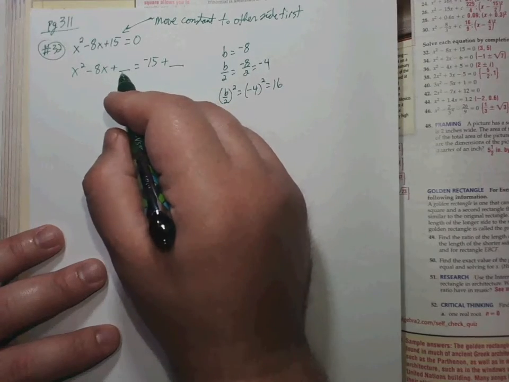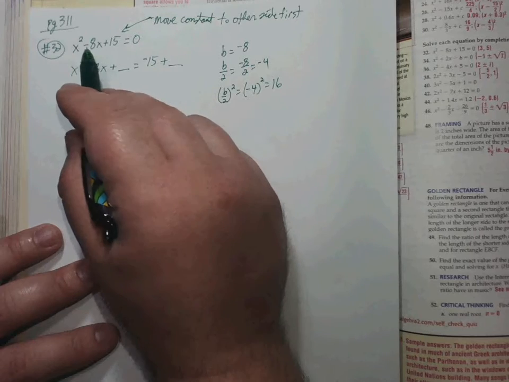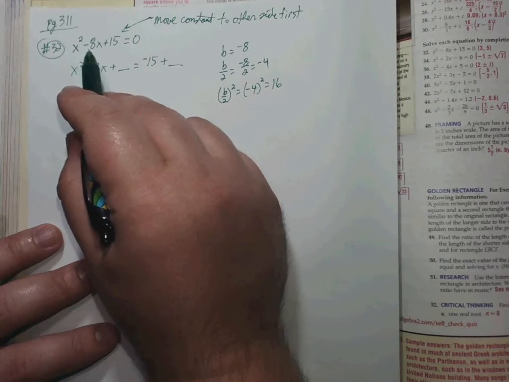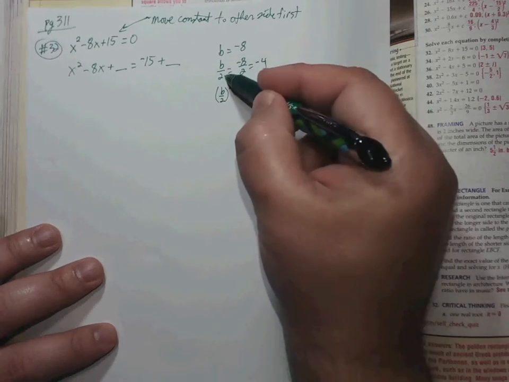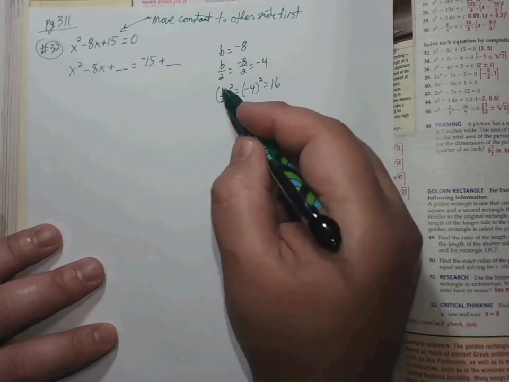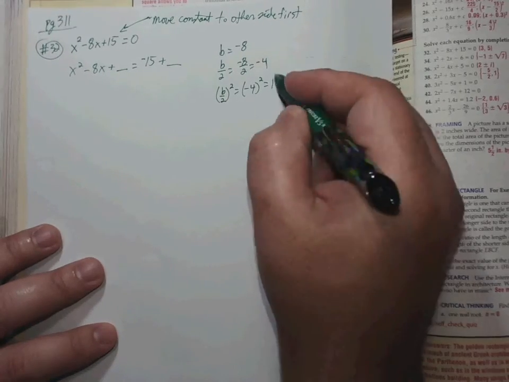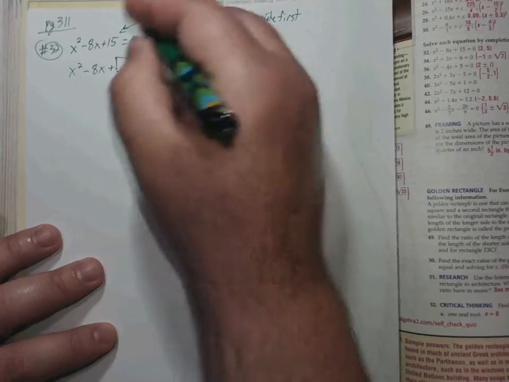And what do I add there? Well, that comes from this. What is that number in front of the x term? Make sure you take the sign. So b is negative 8. What's b over 2? That's negative 8 over 2, so that's negative 4. And then you square that, and you get 16. That is what goes in the blanks.